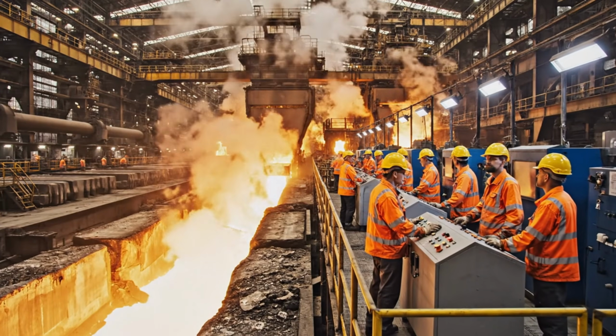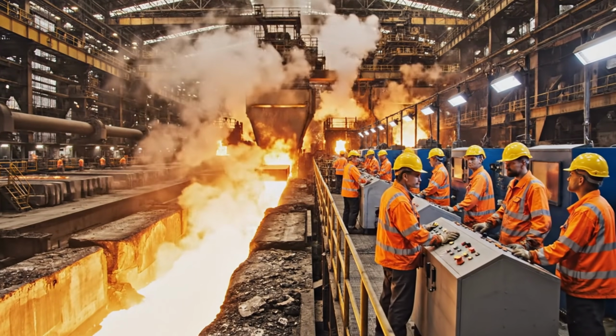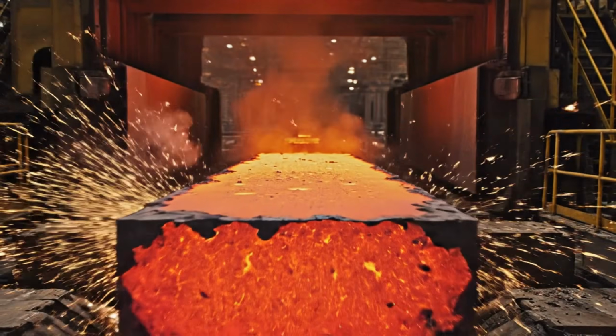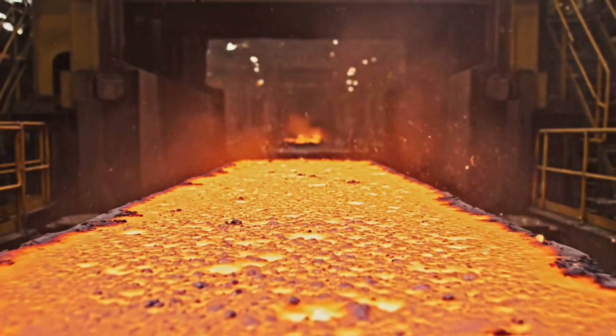The heart of the factory, where molten iron transforms into steel, a process demanding precision and constant vigilance from the crew.